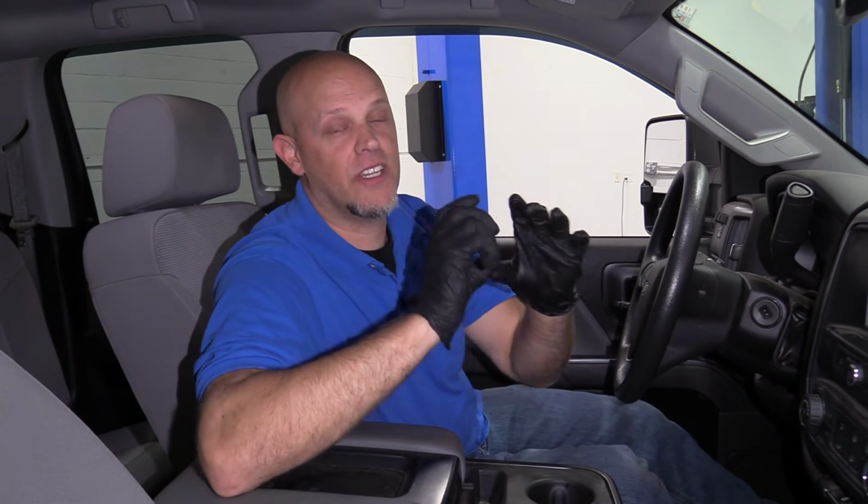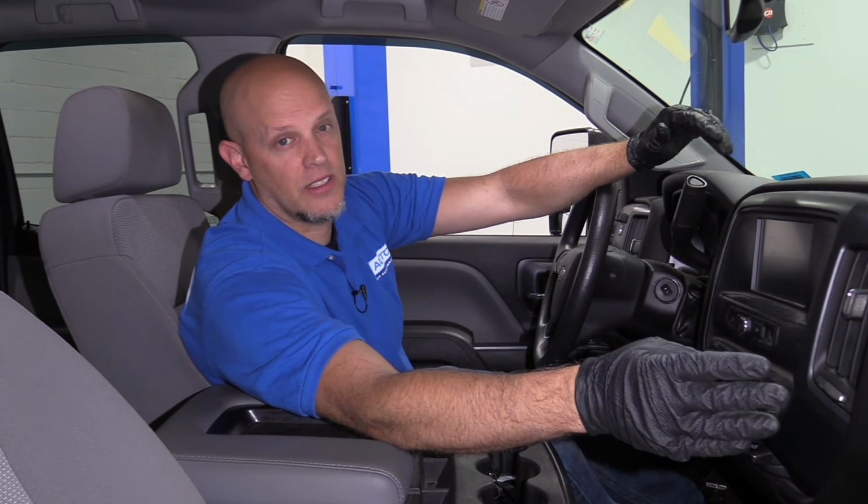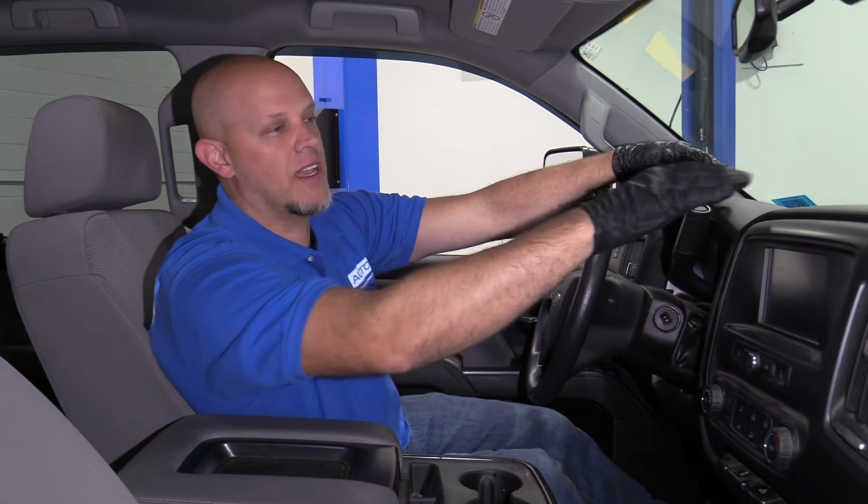Now, to fix this, you're going to have to replace that actuator. Throughout the dash underneath, it may be hard to get to those actuators. There are panels underneath that you can access some of them. Some of them you're going to have to take the glove box out, and some you may even have to take some of the other parts of the dash apart.